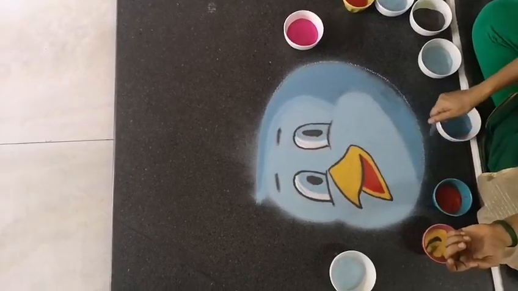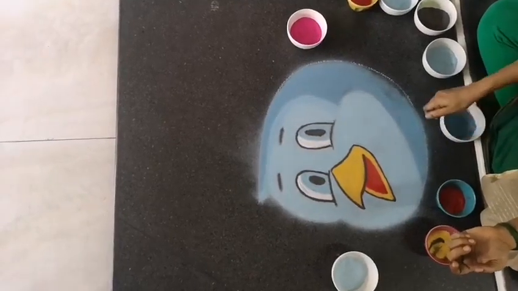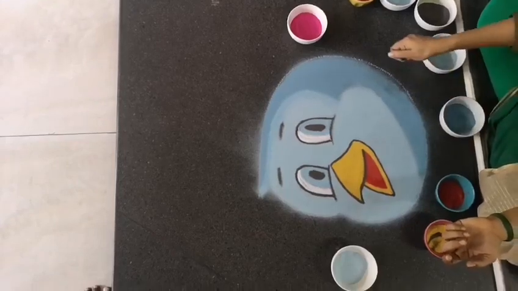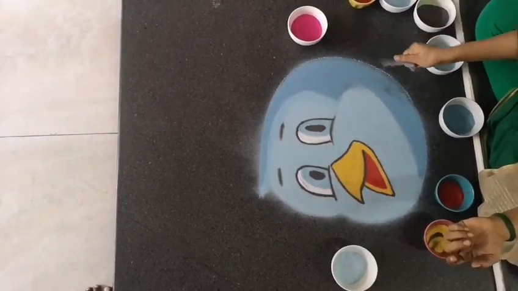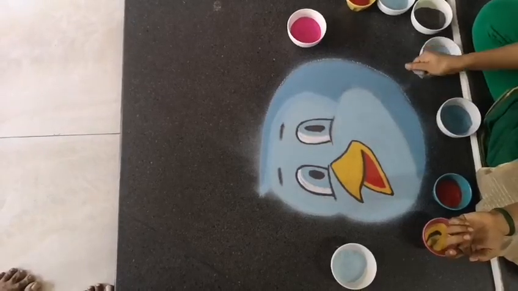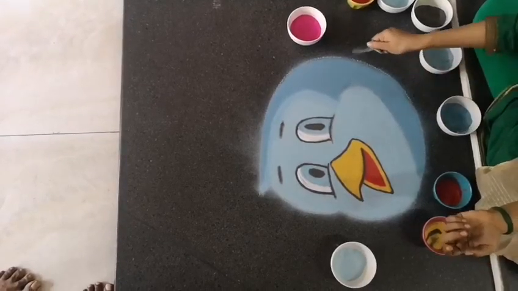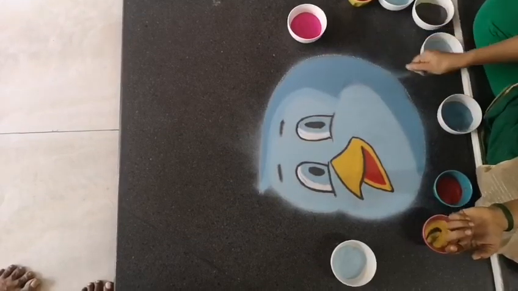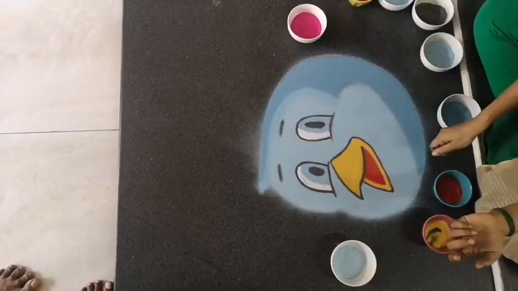If you want your colors to be smooth, just sieve them. It will become thin and it will be easy to spray like me. I'm almost done now. My co-shadow area is over.